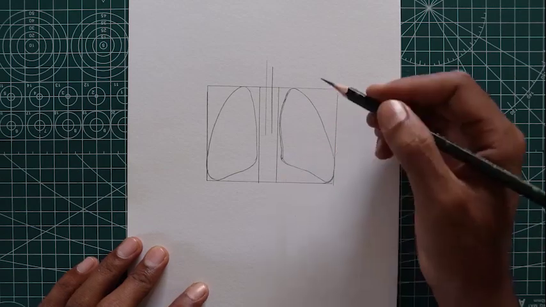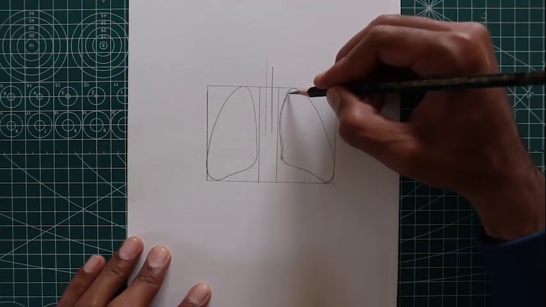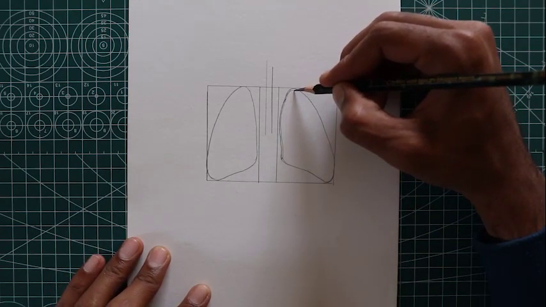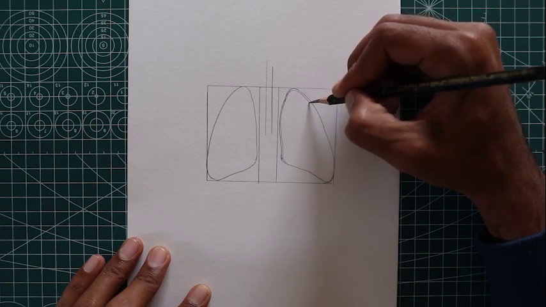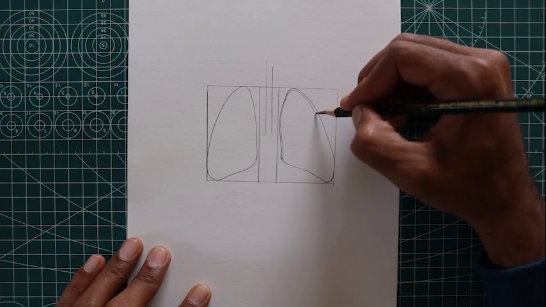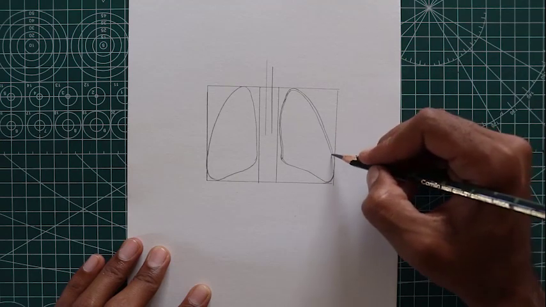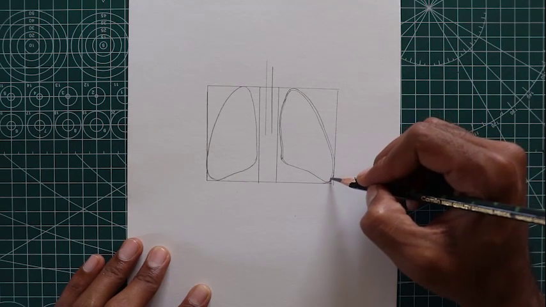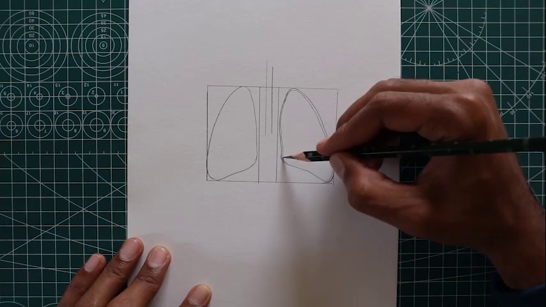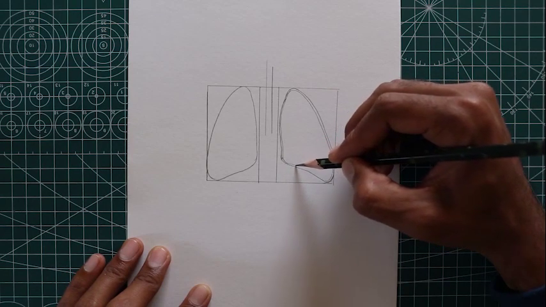And the right lung is bigger than the left lung. Draw another lung form inside this main lung, so that we can show detailed information inside this part of the lung.